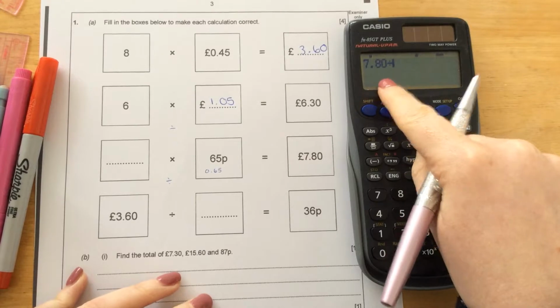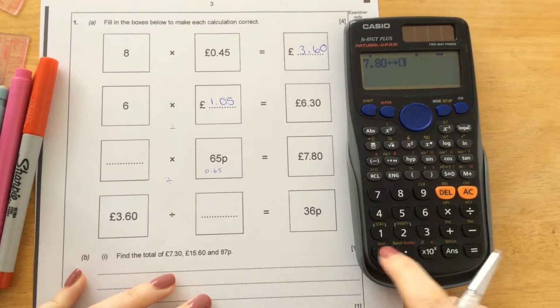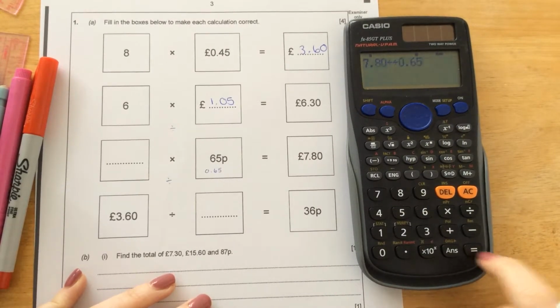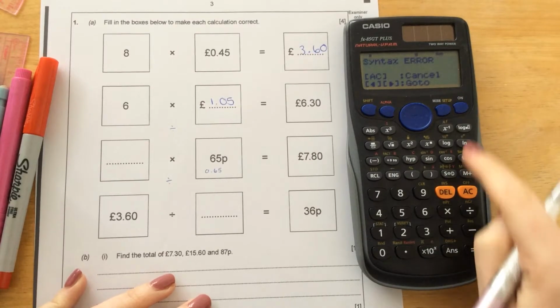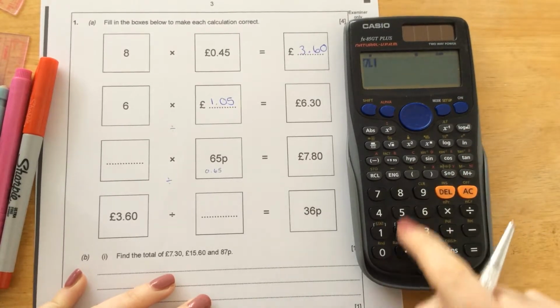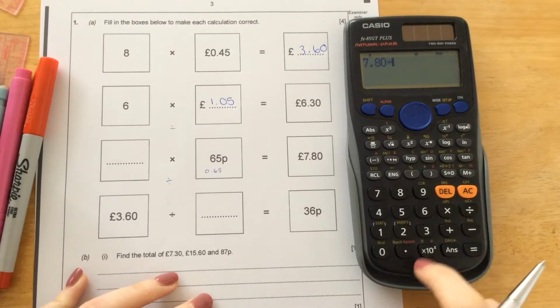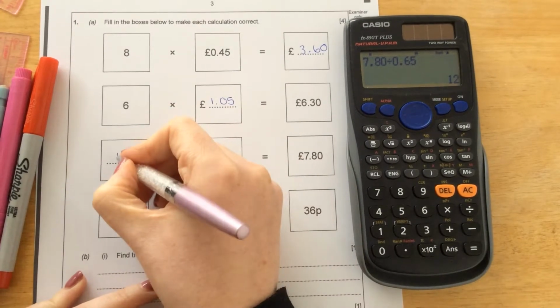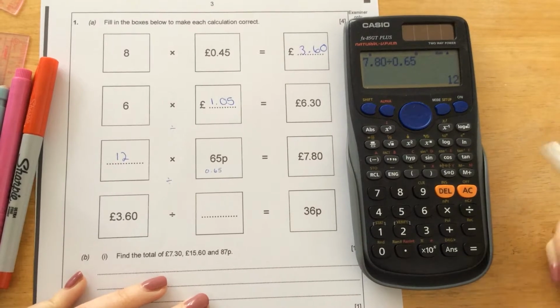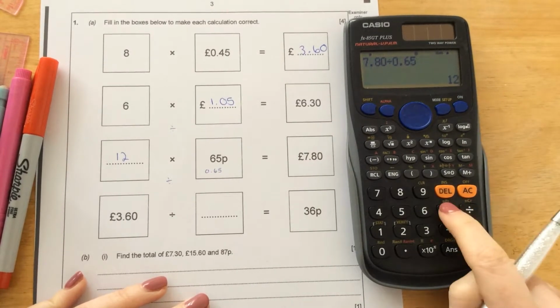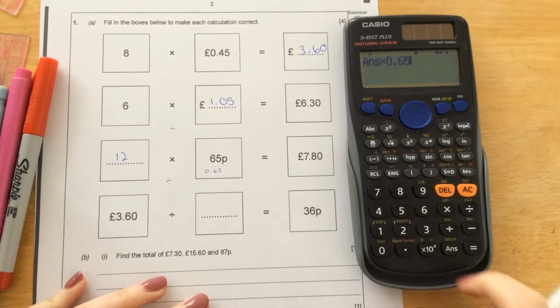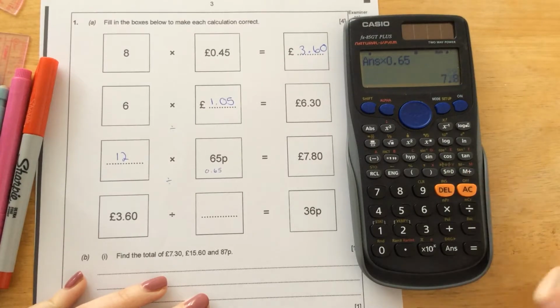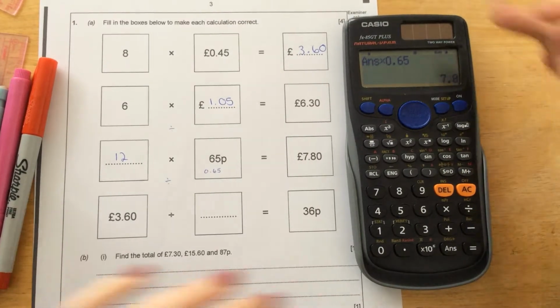So £7.80 divided by 0.65 equals 12. And then again, if you wanted to check your answer, you've got the 12 times 0.65 equals, and that gives you an answer of £7.80.